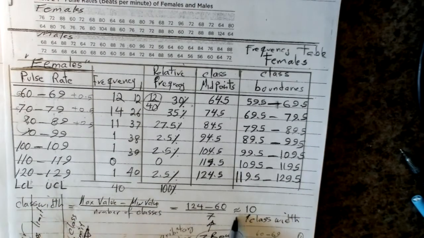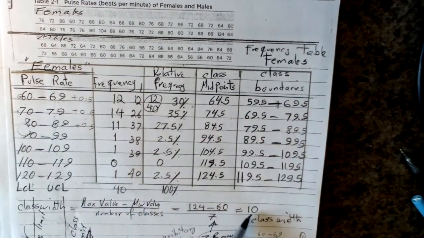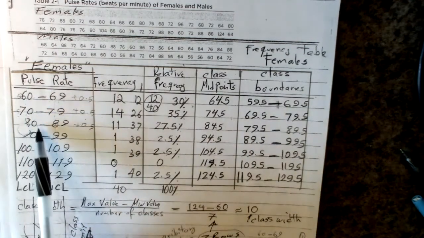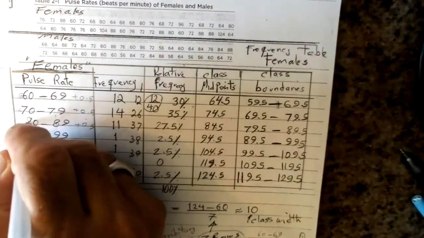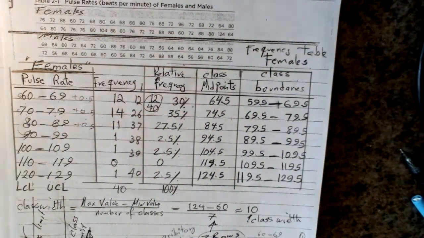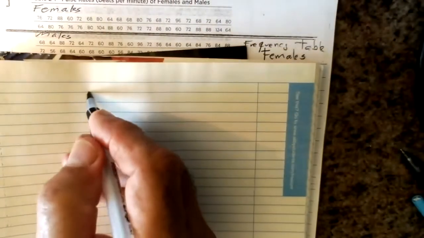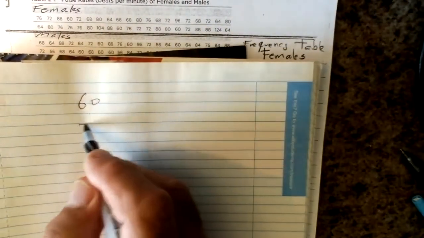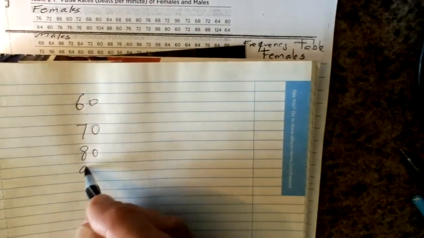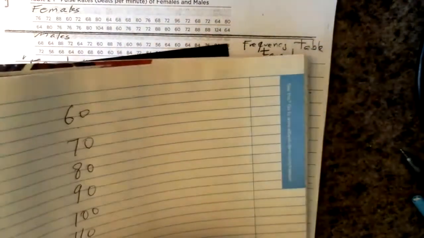Now, where do I use this? We said the lowest number is 60, right? So we write that, and then add 10 to this 60: 70, 80, 90, 100, 110, 120.